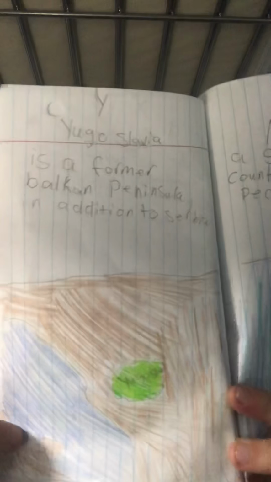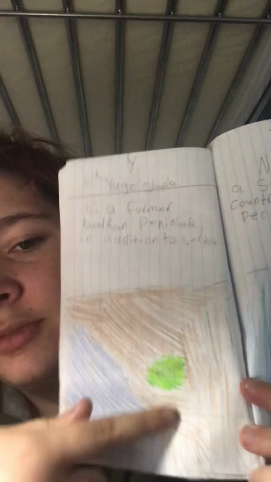Y is for Yugoslavia. Yugoslavia is a former country on the Balkan peninsula. In addition, it's really close to Serbia, and they're mixed sometimes. So I have a little thing of Yugoslavia, and it's by Italy.